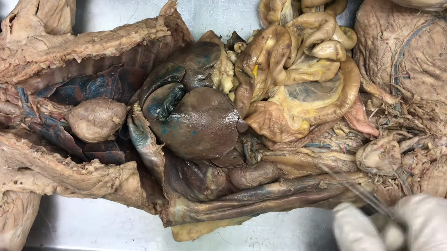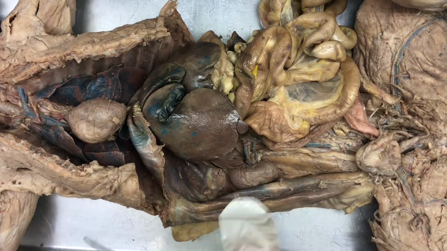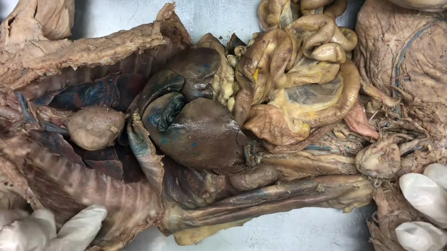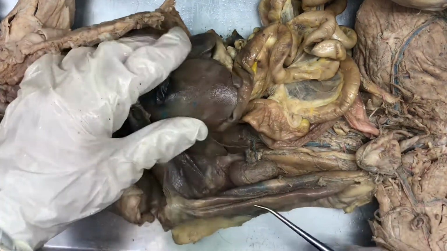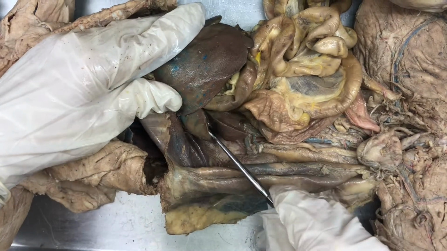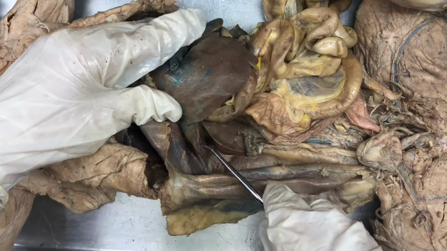Alright, in this video we're going to be taking a closer look at the liver and kidney. To start us off, we have different lobes of the liver. So this lobe right here is the right lateral lobe.